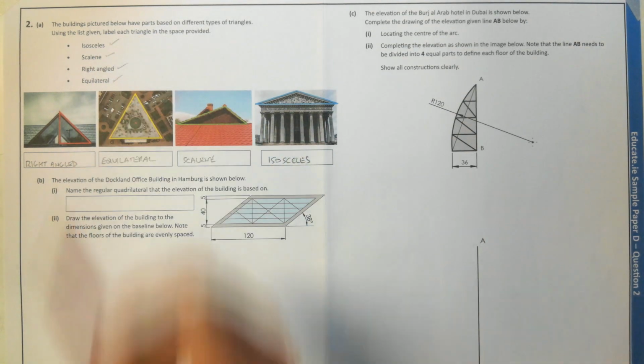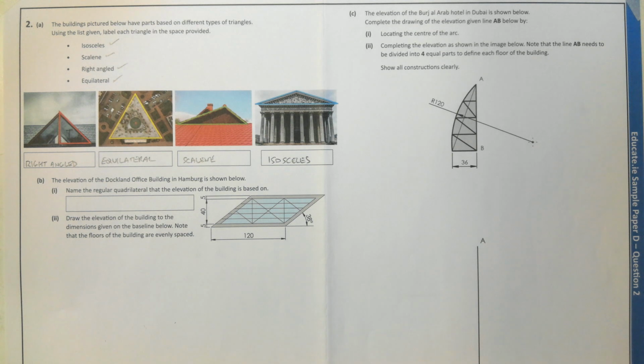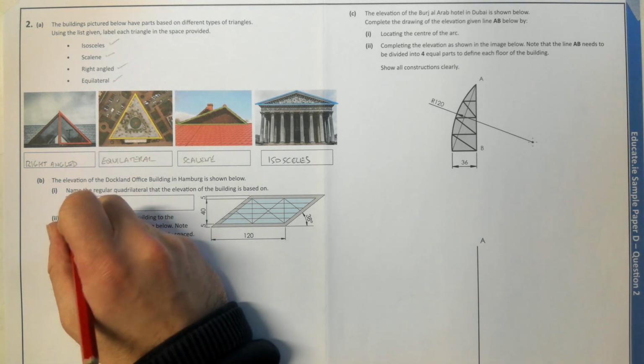And you can see I've ticked them off as I've used them to make sure I don't reuse any of the answers already. Next one then we have is part B, the elevation of the Dockland office building in Hamburg is shown below. Name the regular quadrilateral that the elevation of the building is based on. So that is based on a parallelogram.